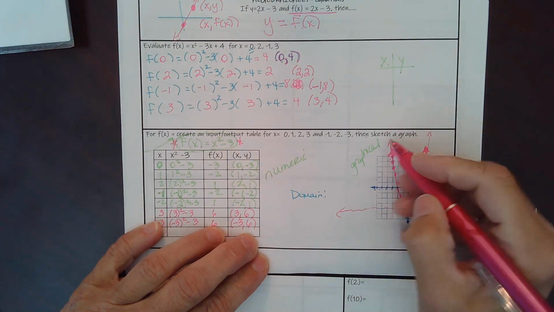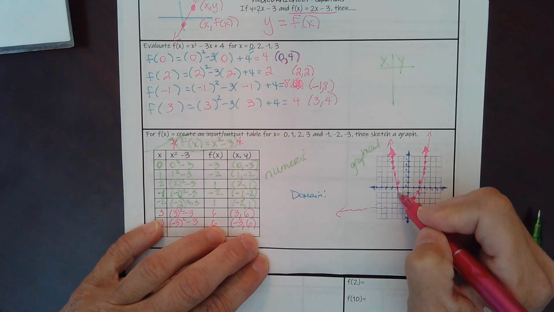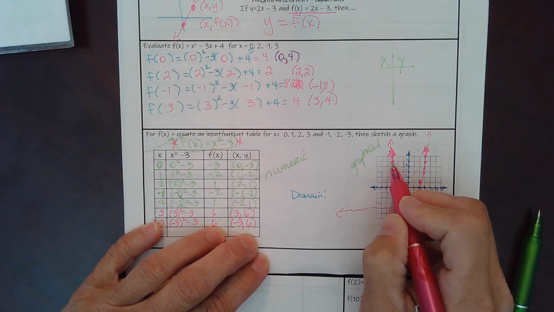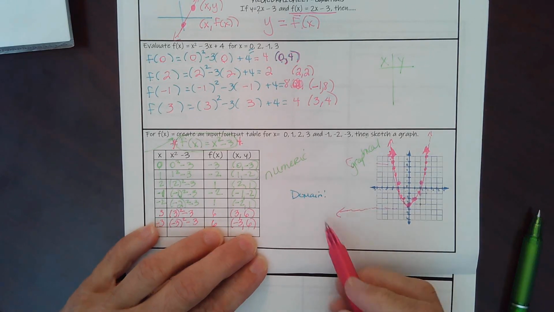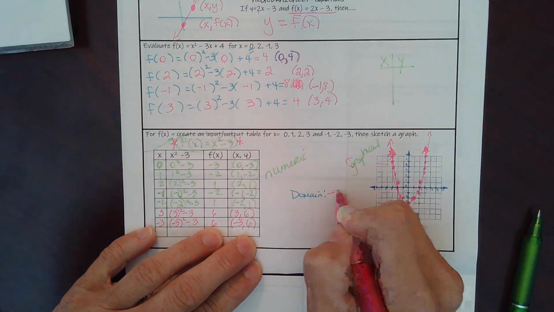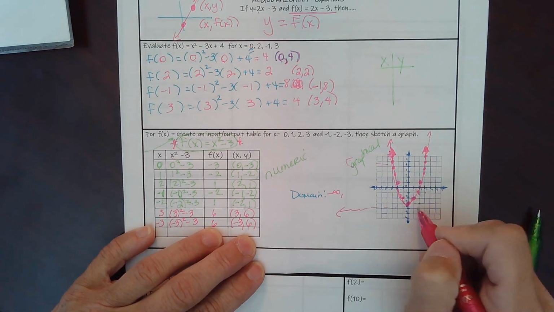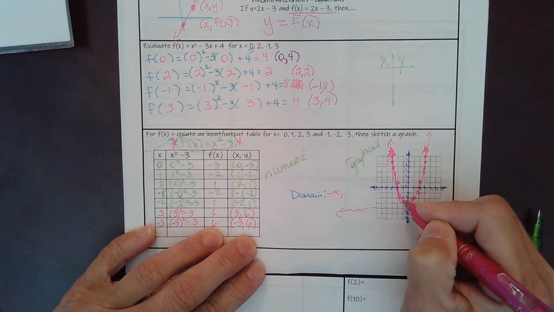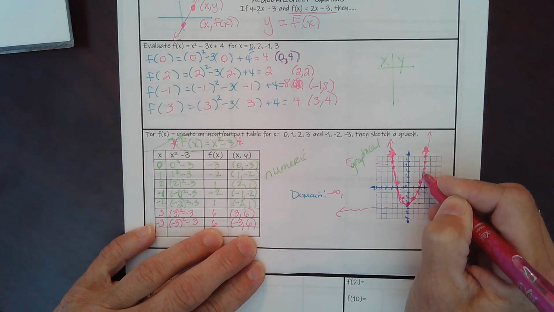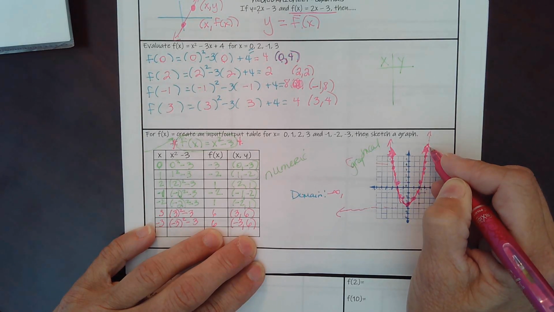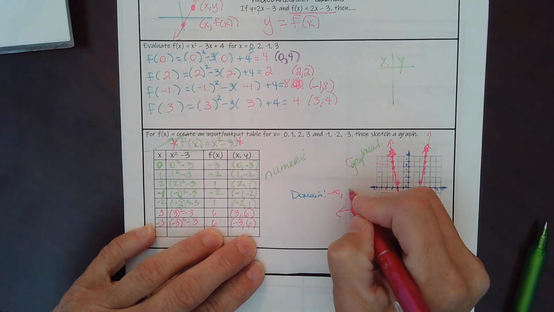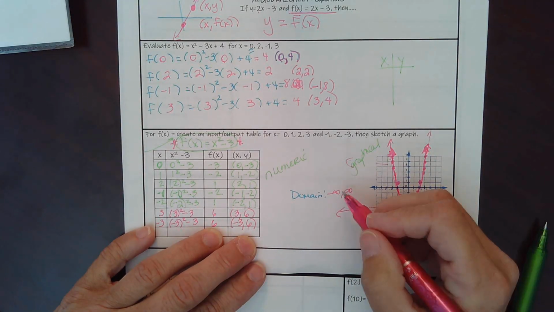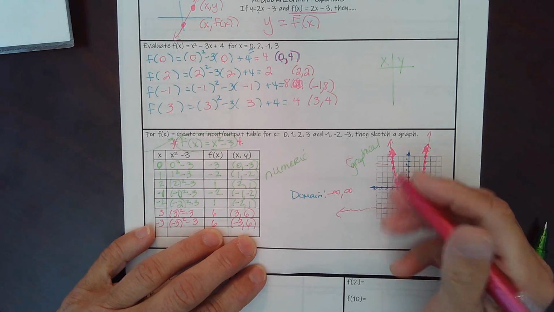Even though it's going up, it's also going outward, so the smallest value would be negative infinity. As you travel along this graph, your x's keep getting bigger and bigger, and they will continue to get bigger. So the domain for this function is negative infinity to positive infinity.